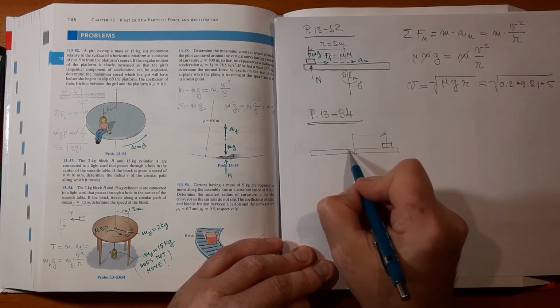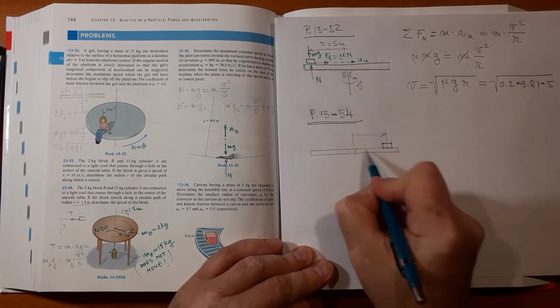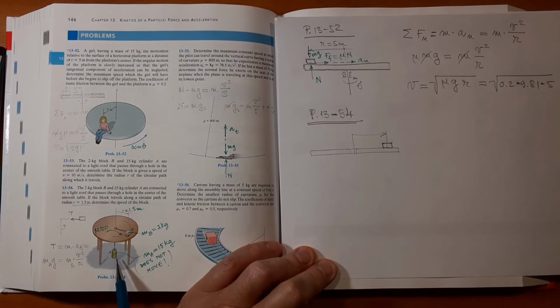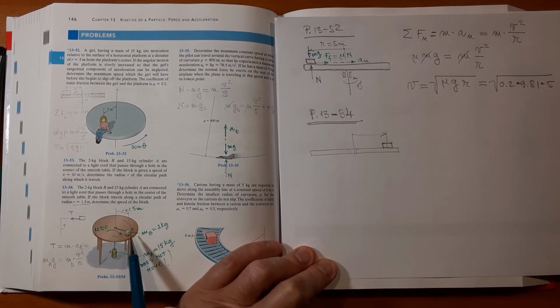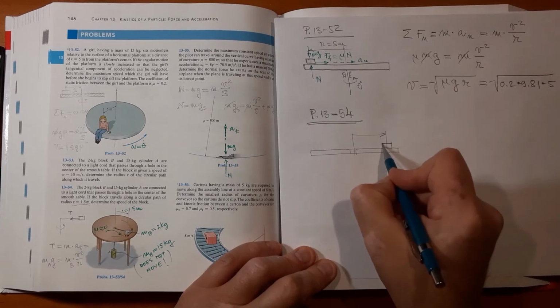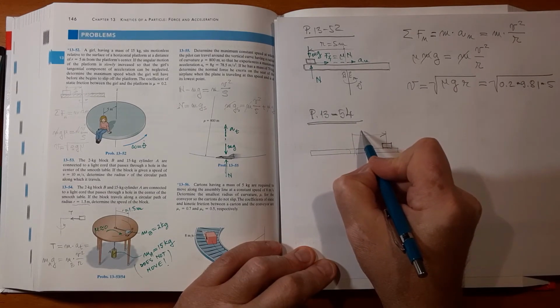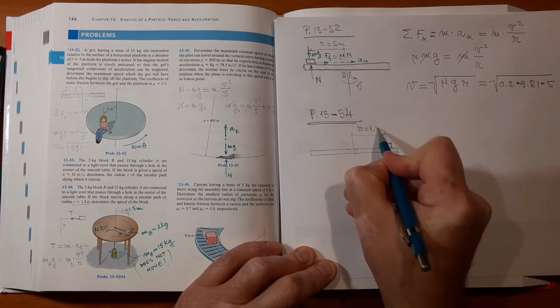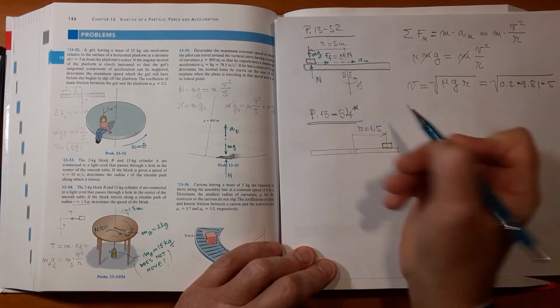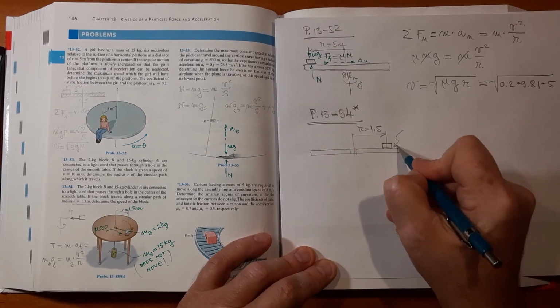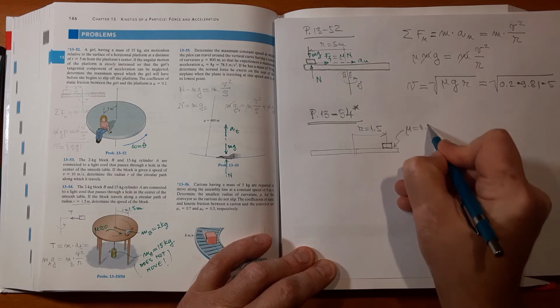One limit is where weight A is on the verge of dropping, and the other is where, due to centrifugal force, which is used in practice, it is about to lift A. So we have R equal to 1.5. I'm putting a star here because I'm assuming a coefficient of friction. Let's make it 0.2 like in previous problems.